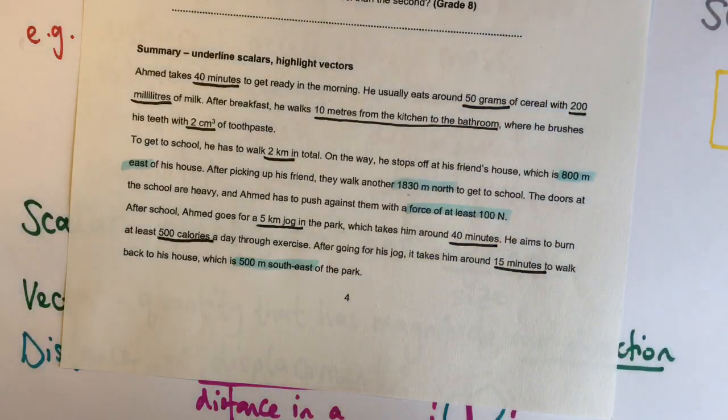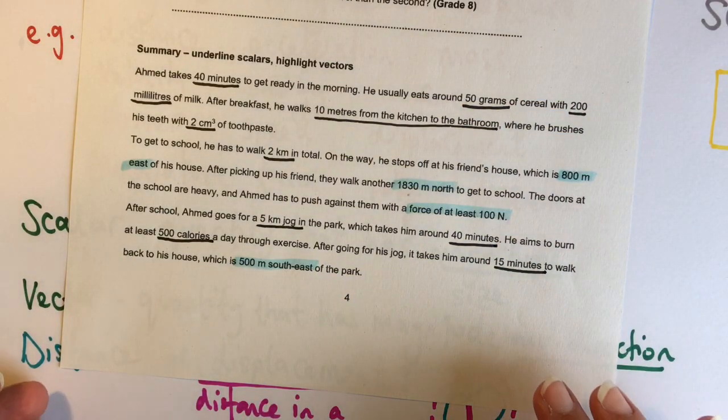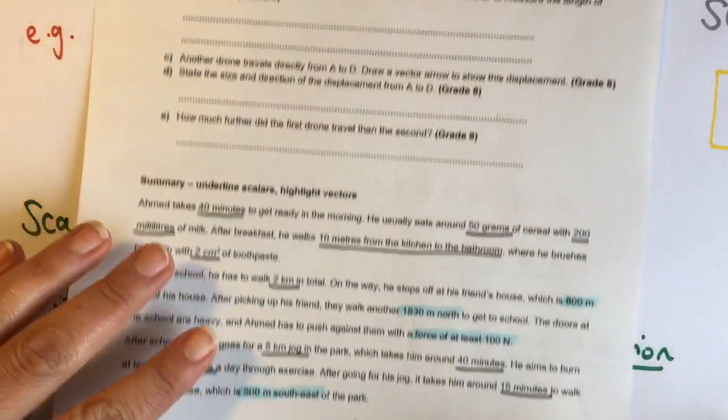Okay, so if you're doing the 4 to 6 booklet, that's the end of the lesson. If you're on the 6 to 8 booklet, then there's one more question that we can do.